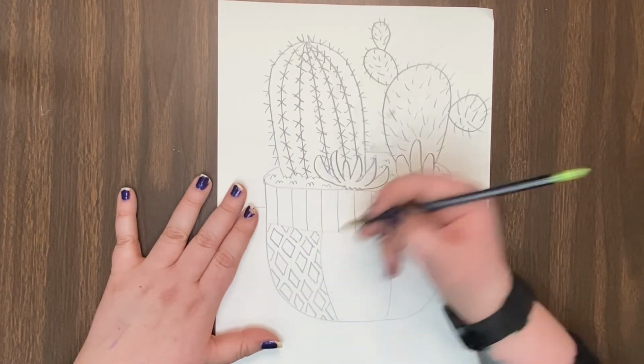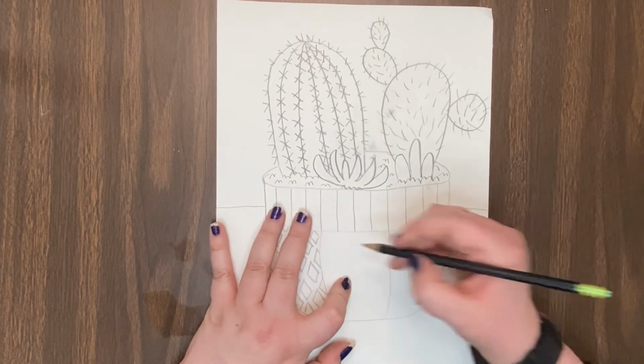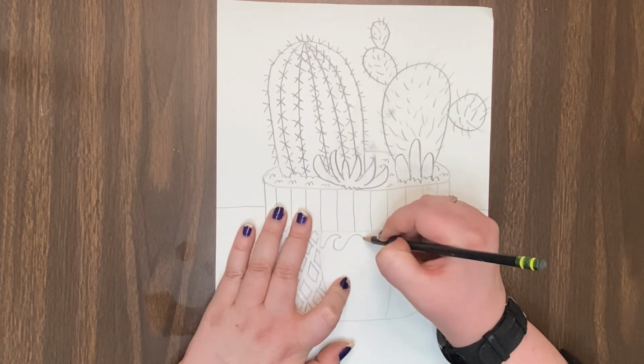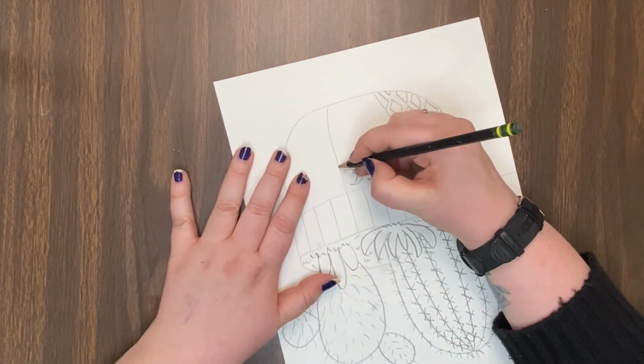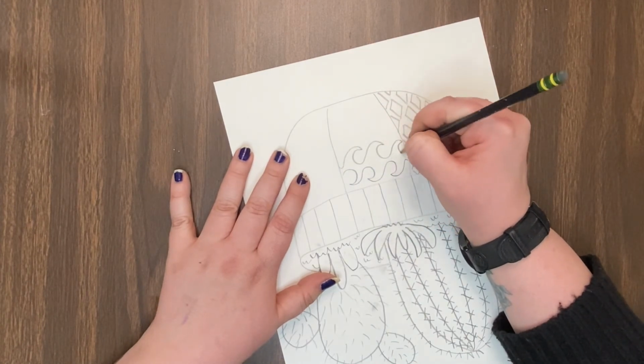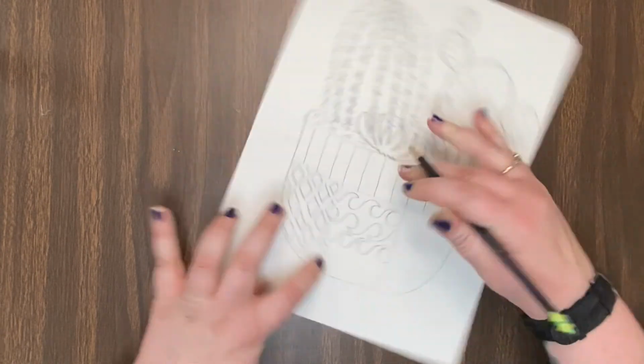All right, now I've got to pick another one for over here. Maybe I will do some of my favorite lines, the wave line, but I'll have some that are going upside down. So I'll have one part that's white and one part that's black.